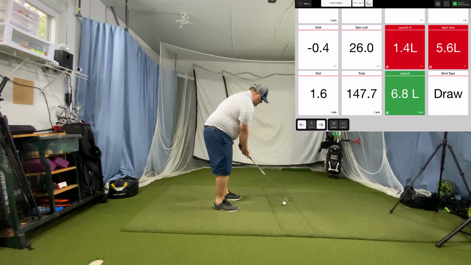Let's go into the gear icon. We're going to start setting up some data margins here. So we're going to call this a functional fade. First thing we're going to need: functional fade, that's a shot that has to start left.